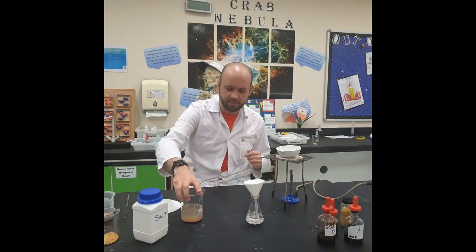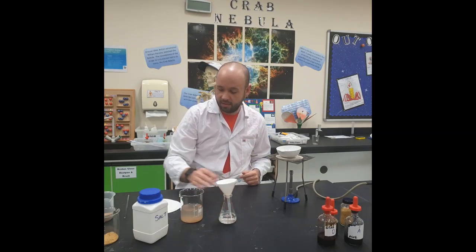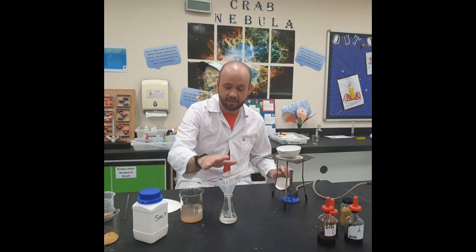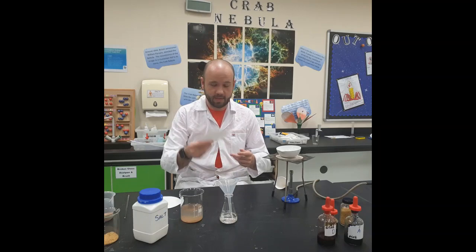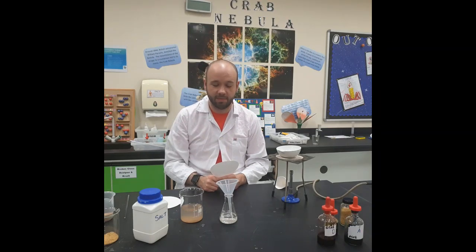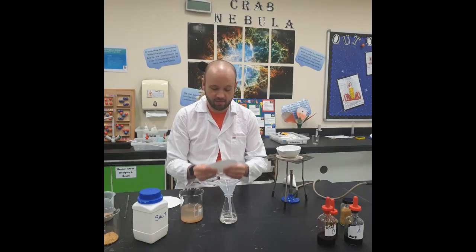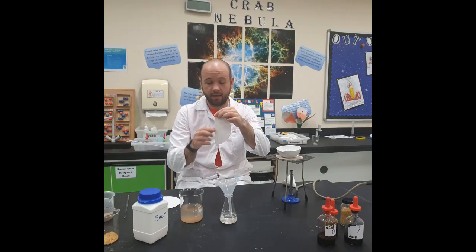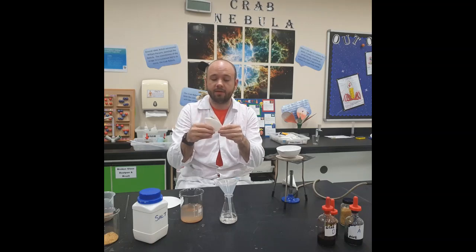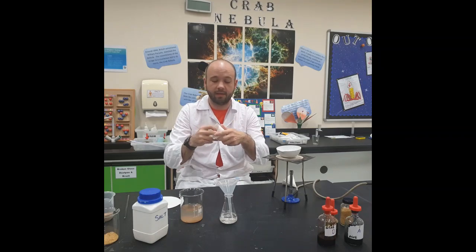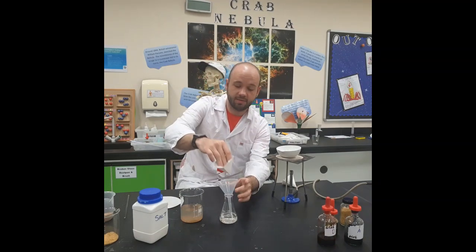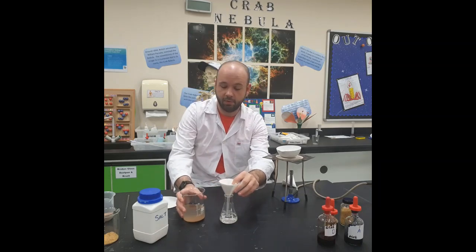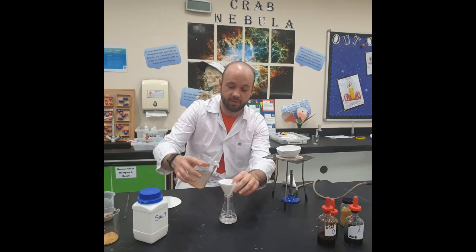So the first thing that we're going to do is use a process called filtration, and filtration involves a conical flask, a funnel and a piece of filter paper. Now, to put your filter paper into the funnel so that we can filter our mixture, we simply fold the paper in half and into a quarter and open it up like so. Place it into your funnel and pour your mixture.